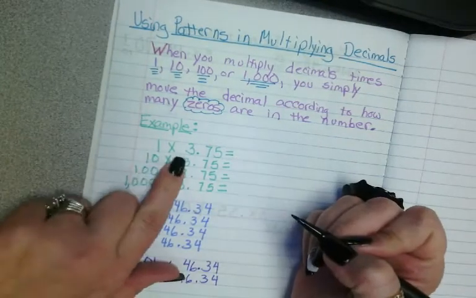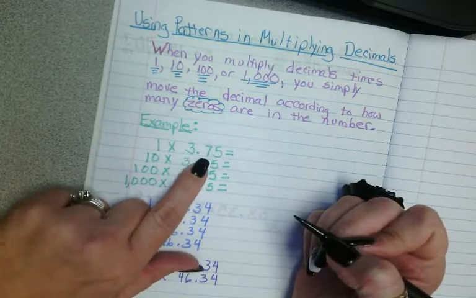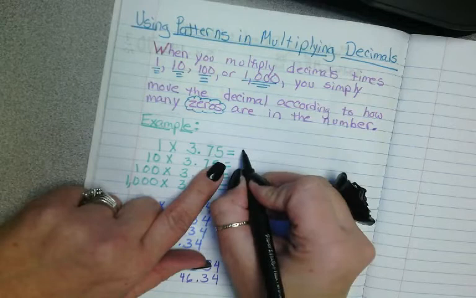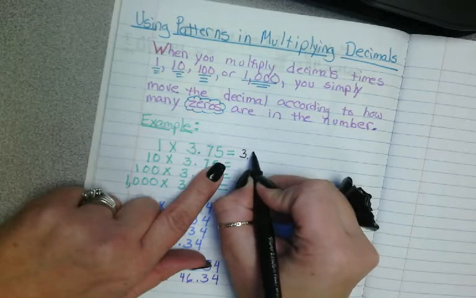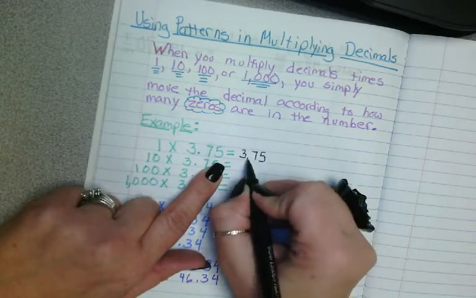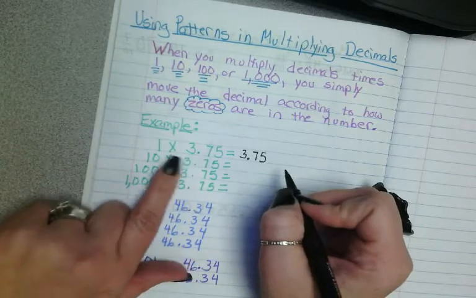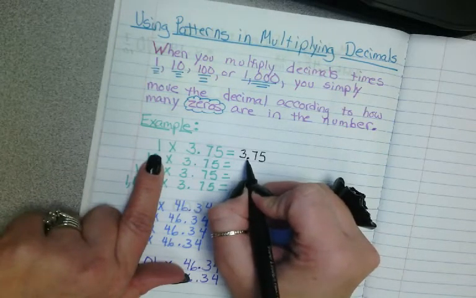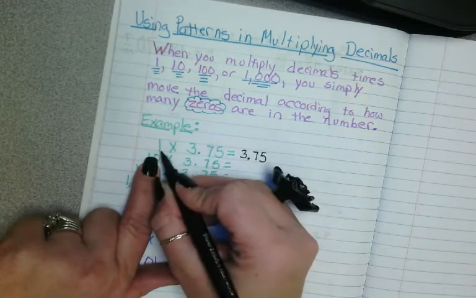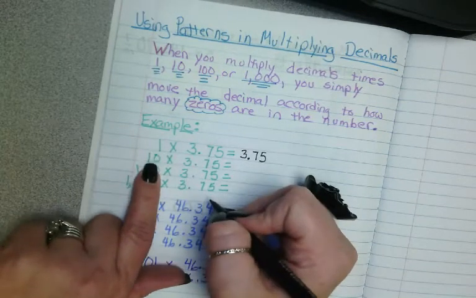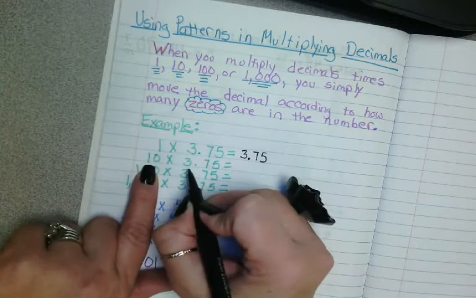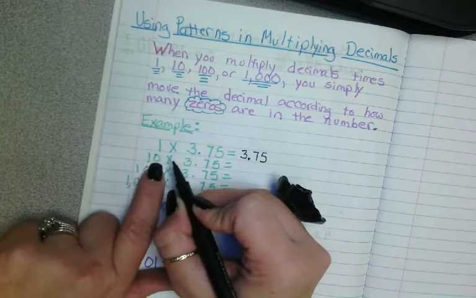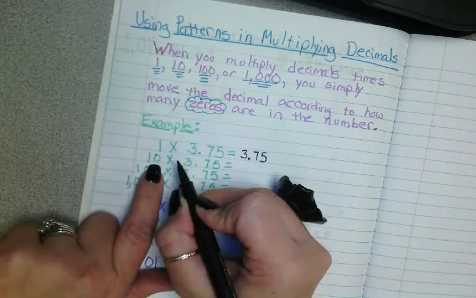Obviously, 1 times 3.75 is easily just good old-fashioned 3.75, because anytime we multiply a number times 1, we just get that number. In this case, we didn't move the decimal at all because we don't have any zeros in 1. Now, I'm using the same 3.75, but I'm going to multiply it times 10. Now, we do have a 0 here.